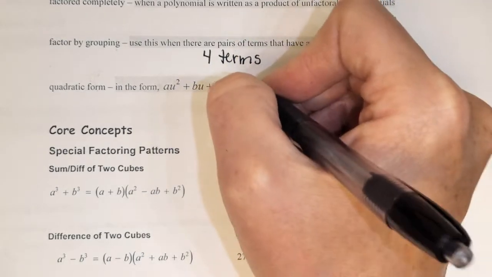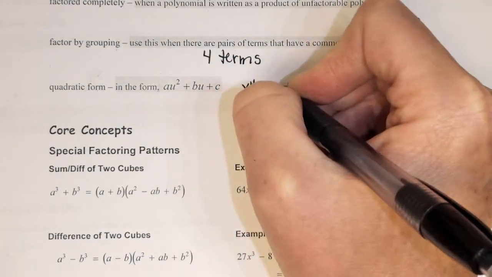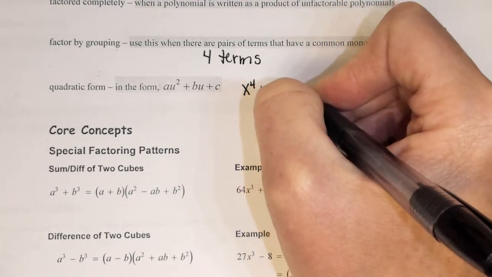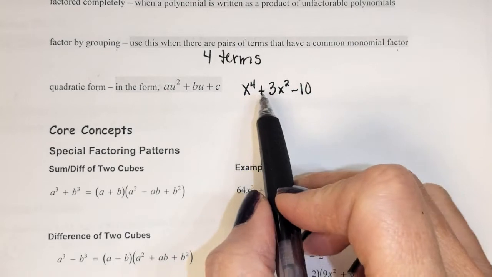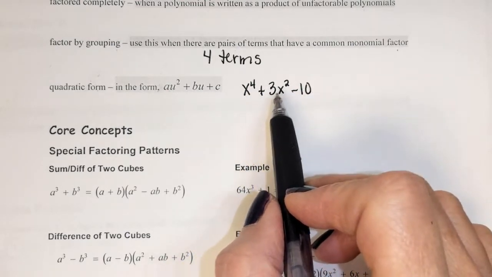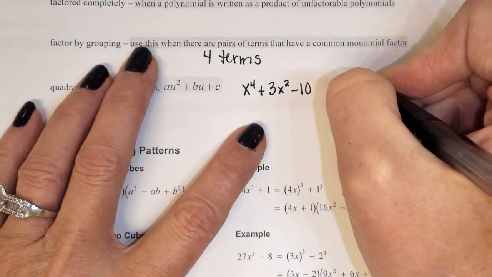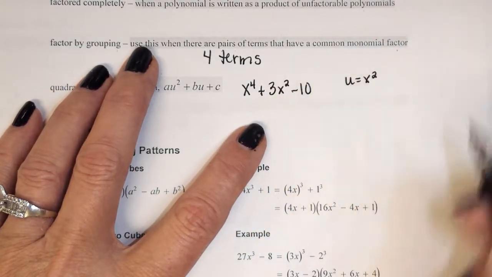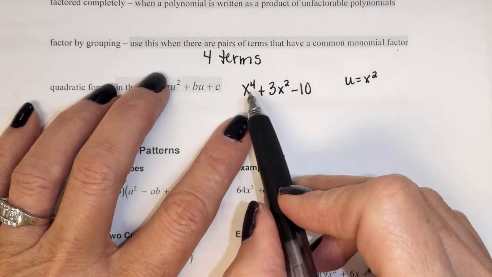So what we mean by this is we might have something like x to the 4th plus 3x squared minus 10. When you first look at that, you think, well, that's not a quadratic. But it actually is a quadratic. If I think of u as being x squared, then what would this be?